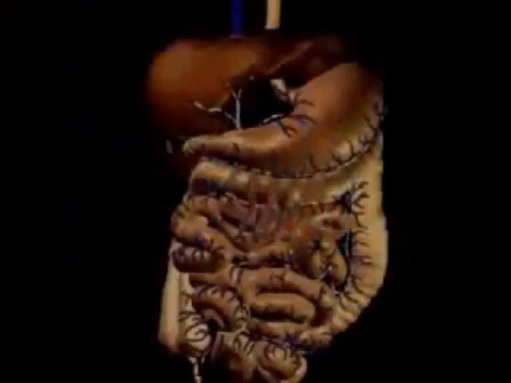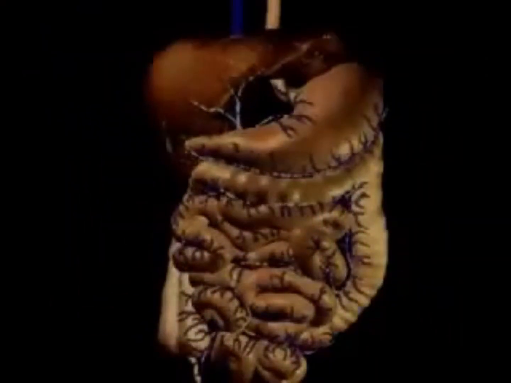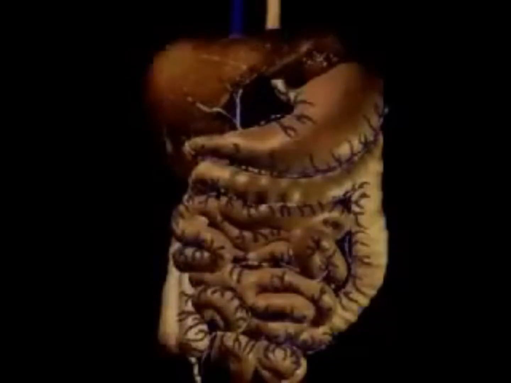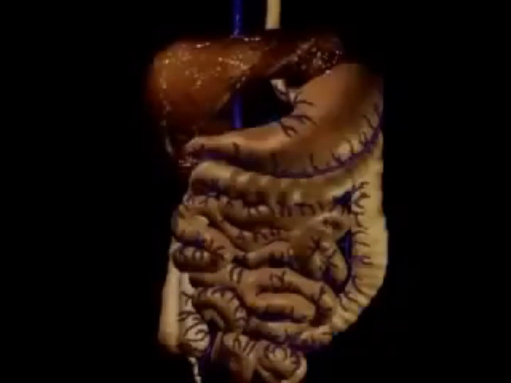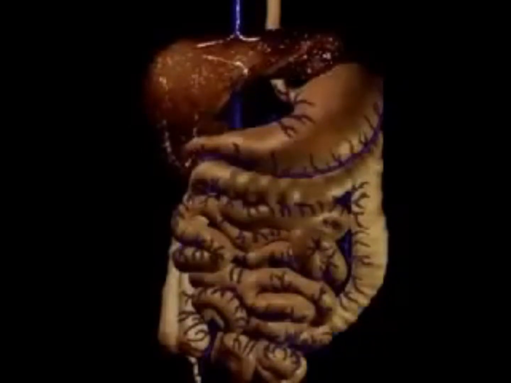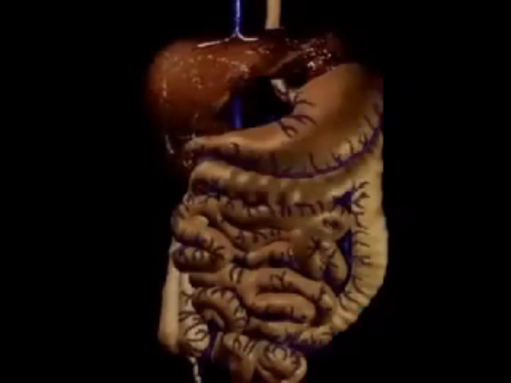Nutrients absorbed by the blood in the villi are carried to the liver by way of the portal vein. In the liver, the blood is filtered and the nutrients are extracted and processed. After processing, the nutrients are either stored for future use or released into the bloodstream.